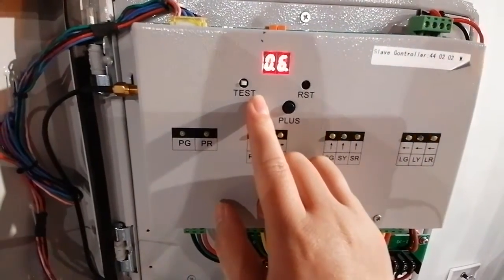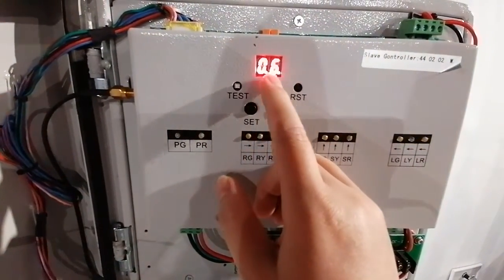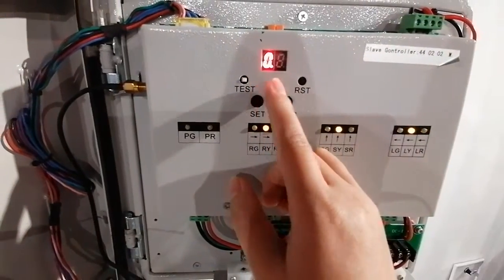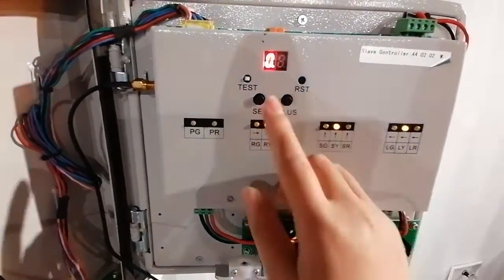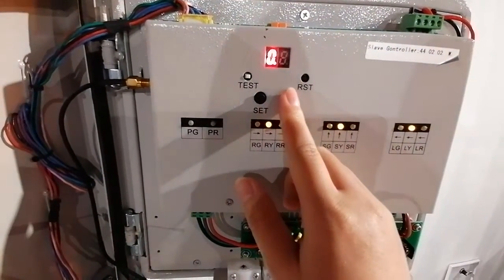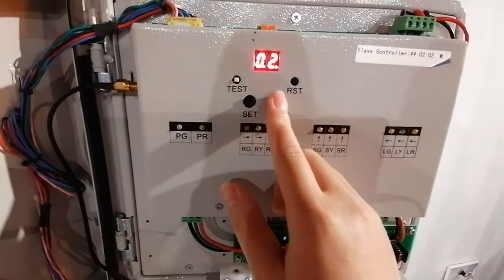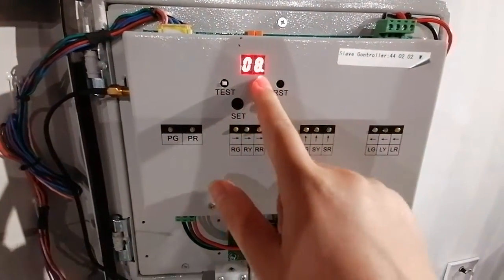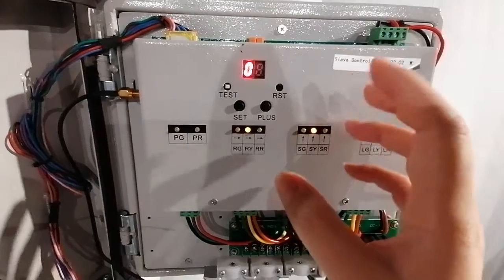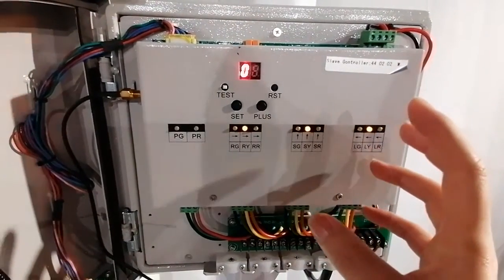Go to page 2, 2 little dots here. We set the ID number for the master as 02, so now here we also set 02. Then go to page 3, only 1 dot, and page 3 is the channel number.